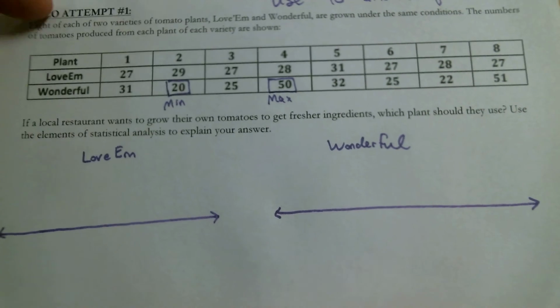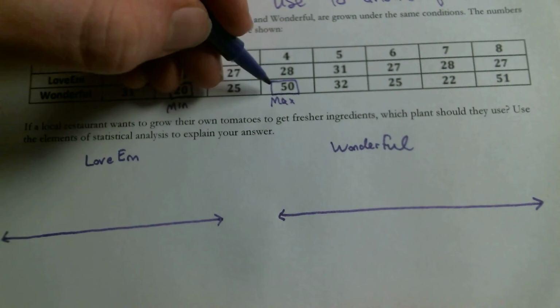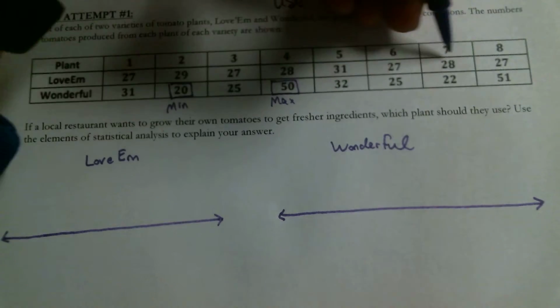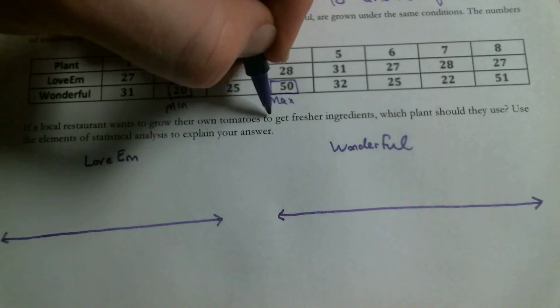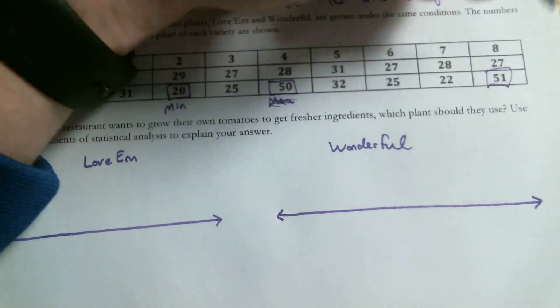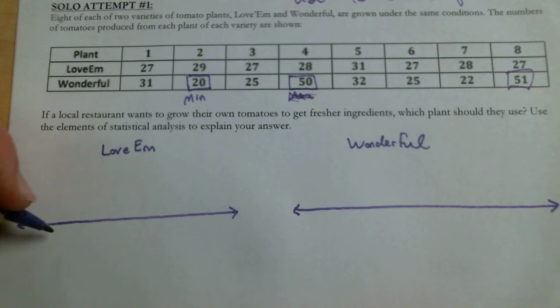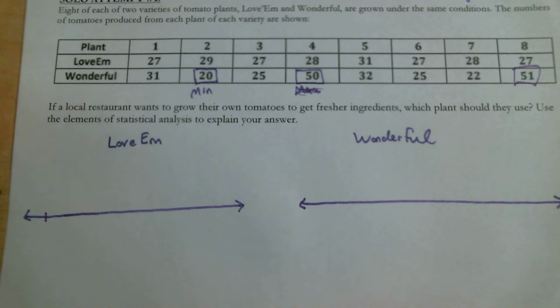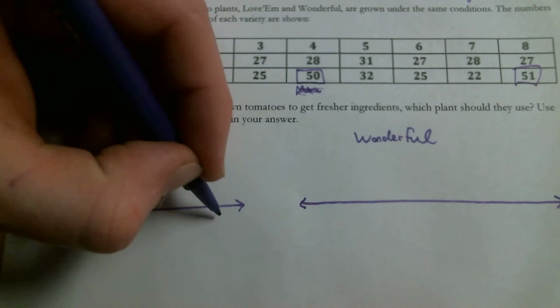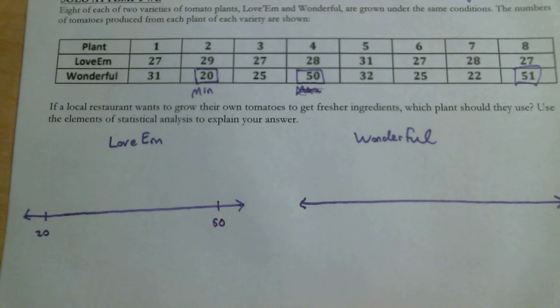So I know the smallest point I need to see is 20. The biggest one I need to see is 50. And that's out of all of these. Oh, actually, maximum, I got that wrong. Should be 51. So I'll have to go a little bit further past that. So I think I'll start both of my scales at 20, and I'll have them go up to 60. And I might have them go by fives.